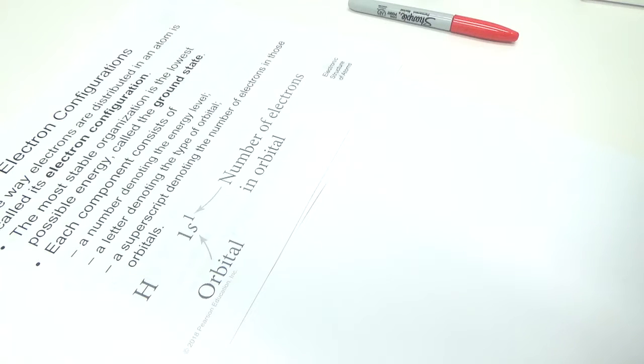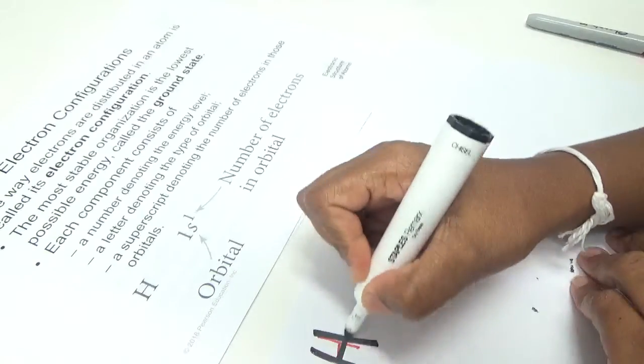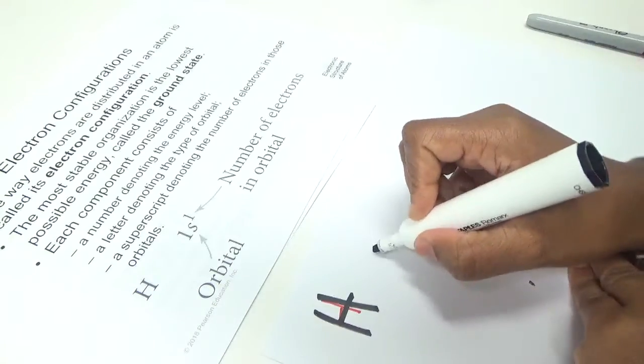Electron configuration, you always need to know how many electrons are in an atom. Example, hydrogen, you have only 1 electron. Let me take the black color. Hydrogen has 1 electron.